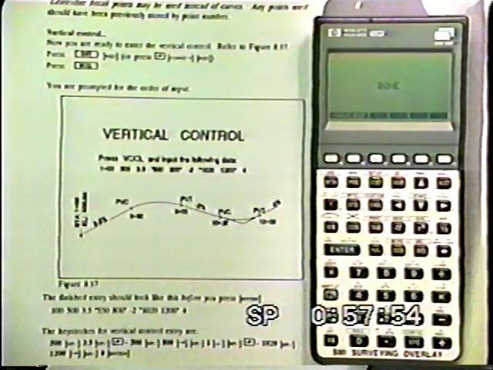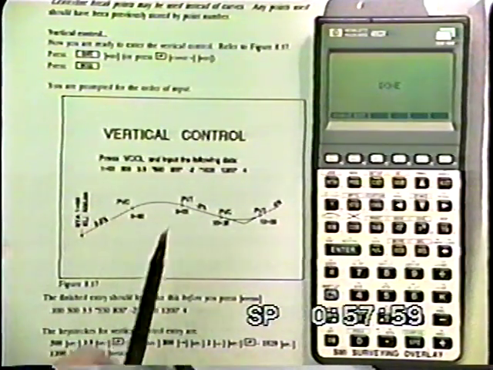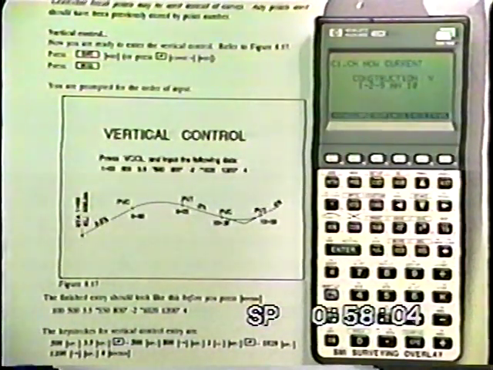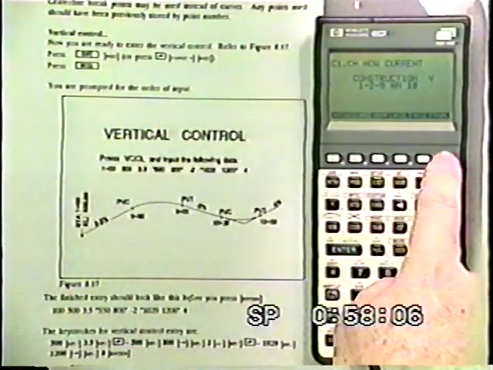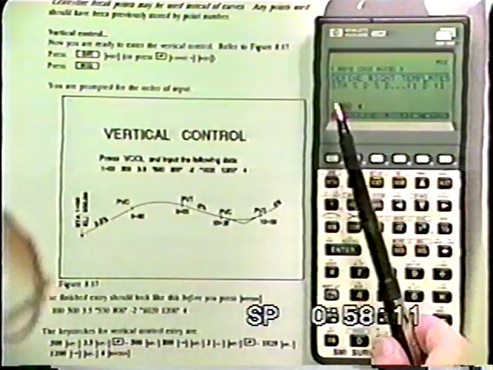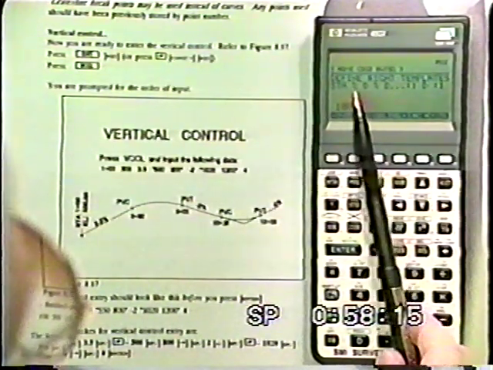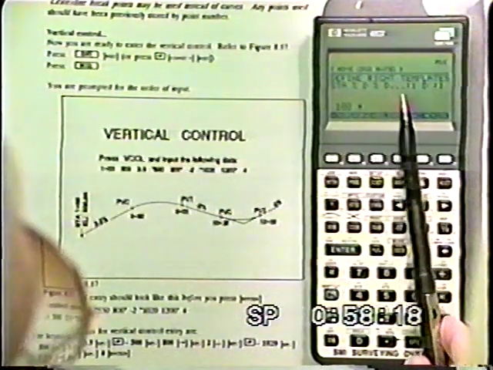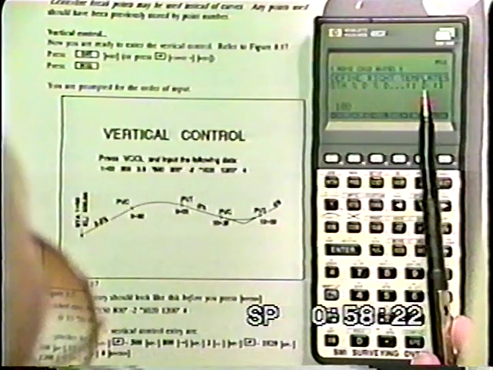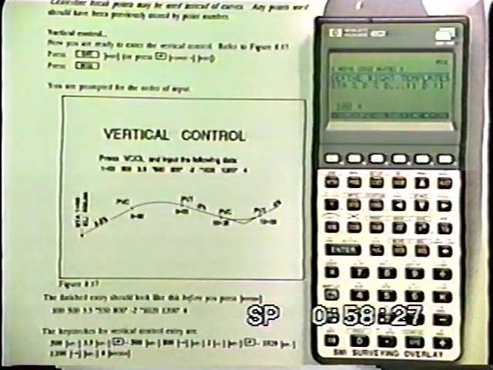It says compiling horizontal data, done. We could draw that if we wish by pressing draw. In this case we won't. We'll just press exit and we'll put in a template. And our template tells us what to put in here: station, percent, distance, and so on until we get to the shoulder. Then a ratio to 1, the distance, ratio to 1. So let's take a look at our template.